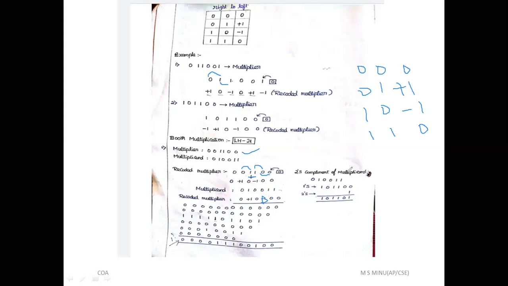So to perform 2's complement, what do you have to do first? You have to perform 1's complement, that is 1 0 1 1 0 0, and you have to add 1. So your answer will be 1 0 1 1 0 1. So here you have to write 1 0 1 1 0 1 from right to left, and you have to extend the sign bit over here.